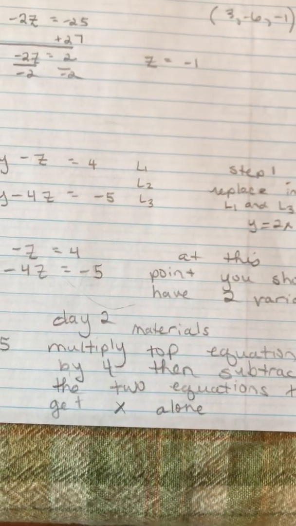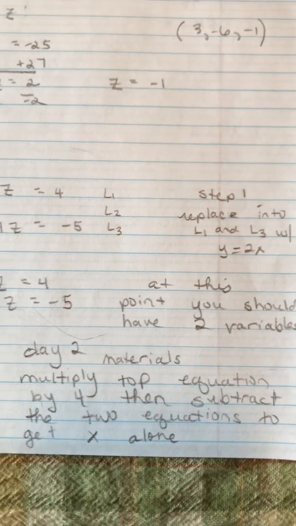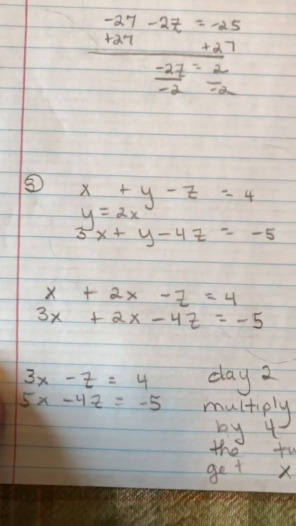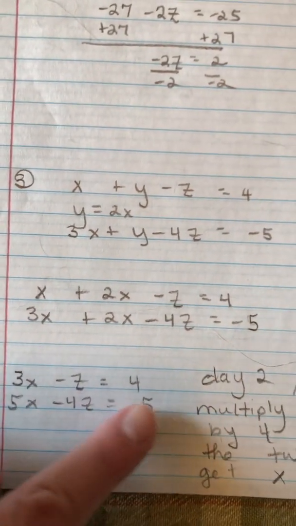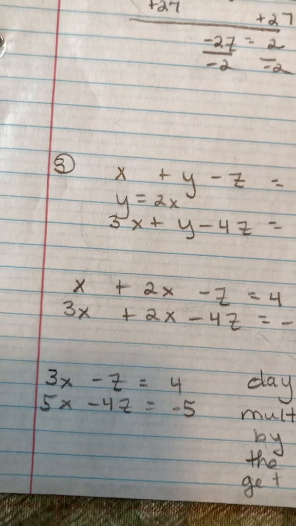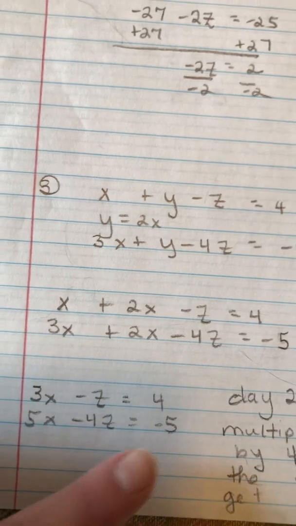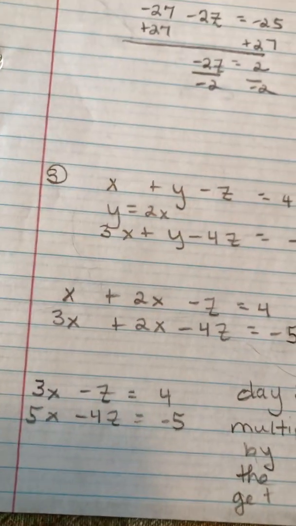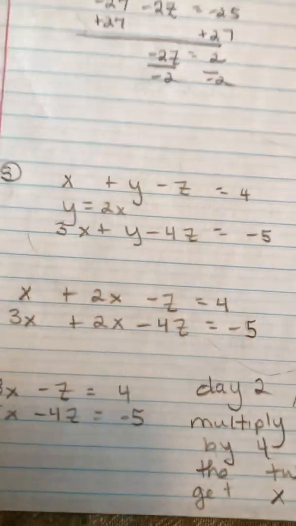So what I would suggest doing is multiply the top equation by 4, then subtract the two equations to get x alone. Now, some of you might say, oh, I didn't think to do that. I thought to multiply the top equation by negative 4. So it changes the coefficients. It makes this a positive, so you can add. That works too. Some of you might say, well, I decided to multiply the top equation by 5 and the bottom equation by 3 and then subtract. That works too. Some people might multiply the top equation by negative 5 and the bottom equation by 3 and then add. So you have your choices when you use the elimination method.